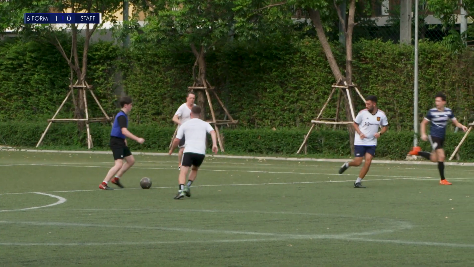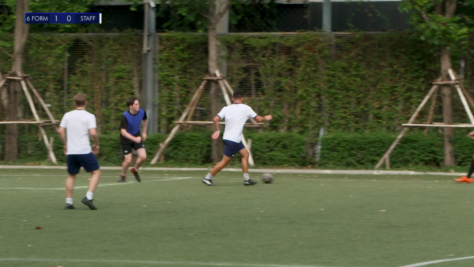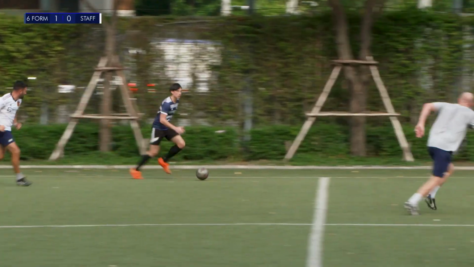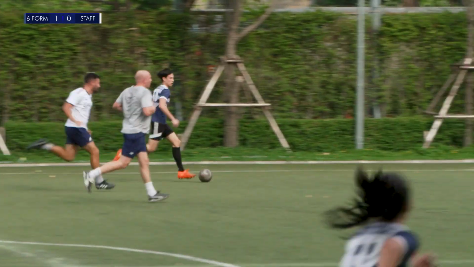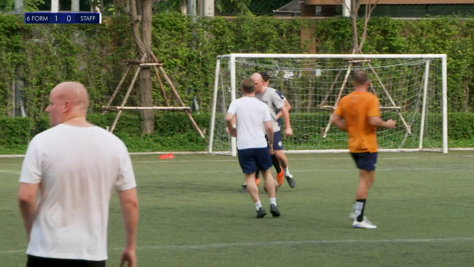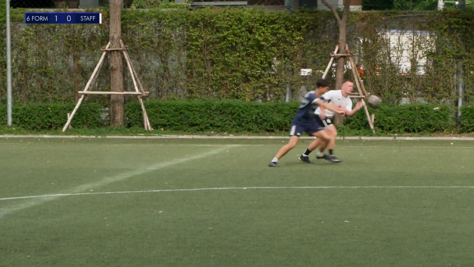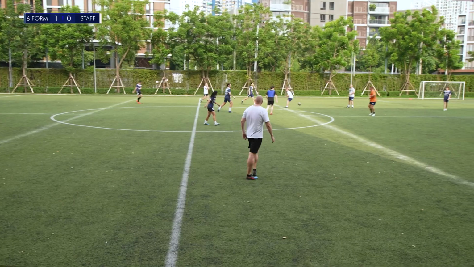Oh, Mr. Cameron. Oh, Cameron. Into Cameron's brother. Cameron, can he run? He can run. Cameron. Oh, Mr. Spence intercepts. Mr. Spence is playing like Sergio Busquets today. Oh, Mr. Cleary, can he turn? No, he can't. Jay gets the ball.